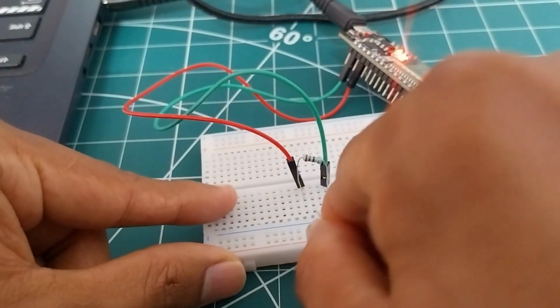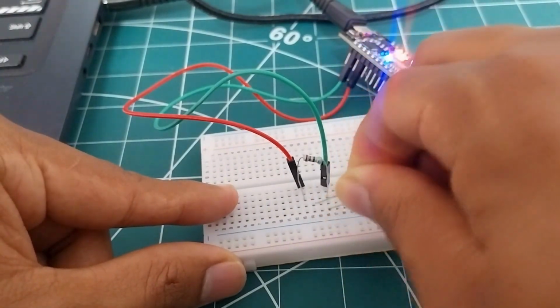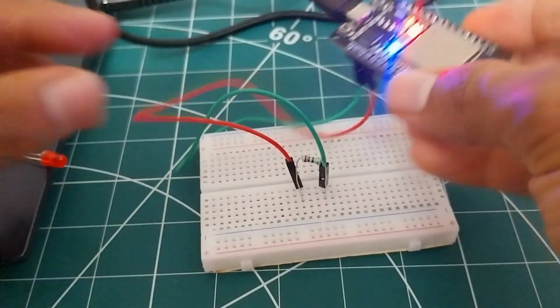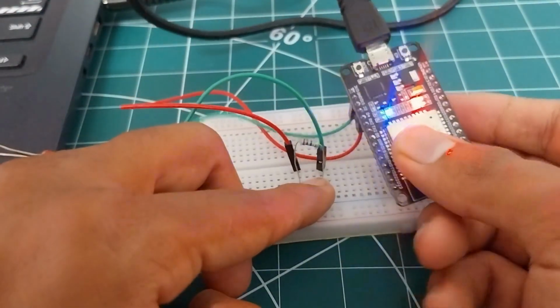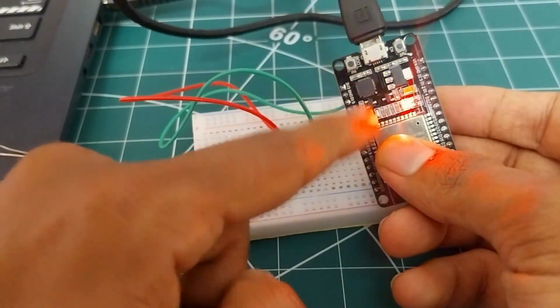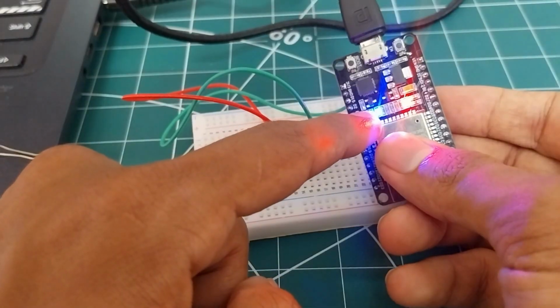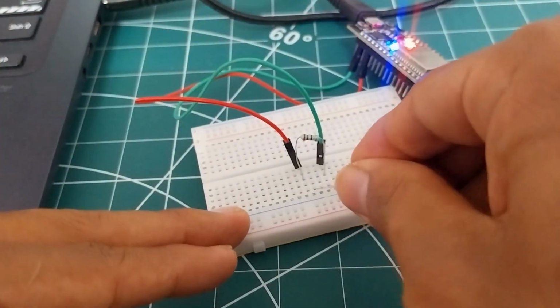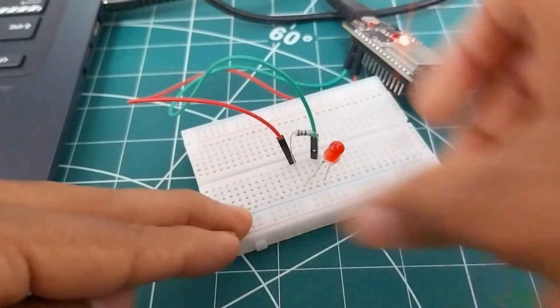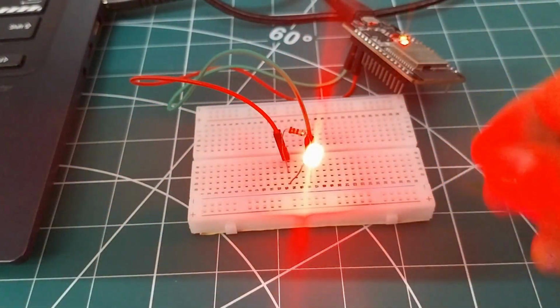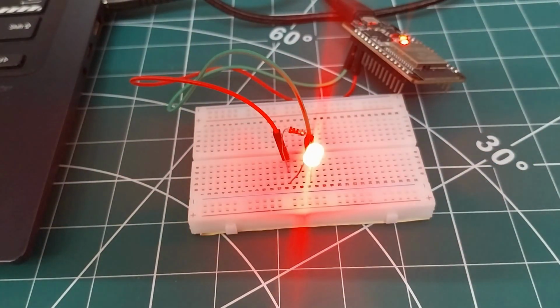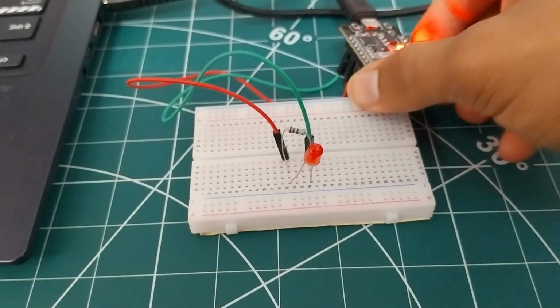By using only these two, we are making a very simple project using ESP32. And one more thing, as we can see, when I'm taking out the external LED, the internal LED is turning on. The same code is inserted in this. So I will insert the LED here. So when I do, the external LED is turning on. So this is what our today's project is.